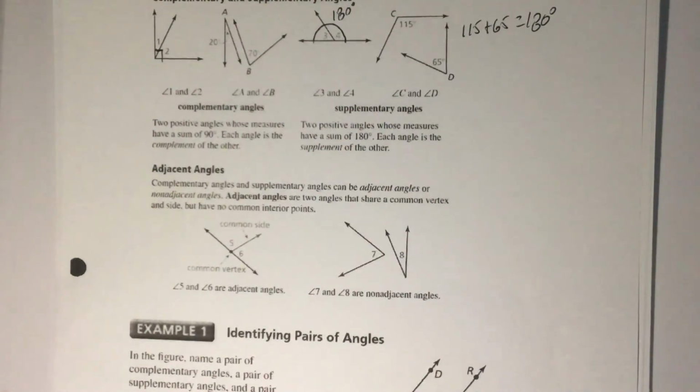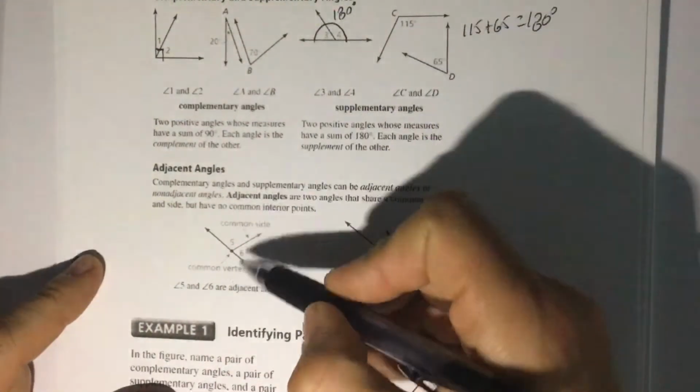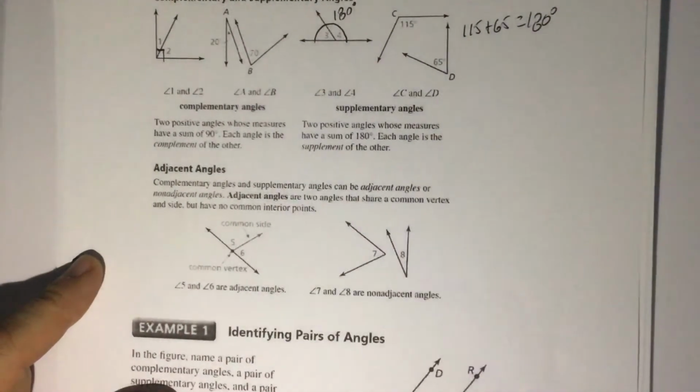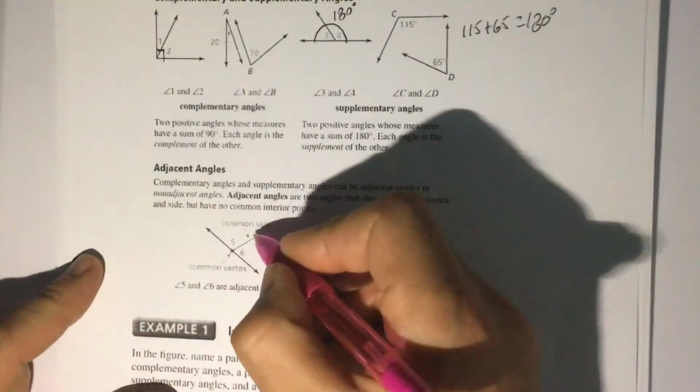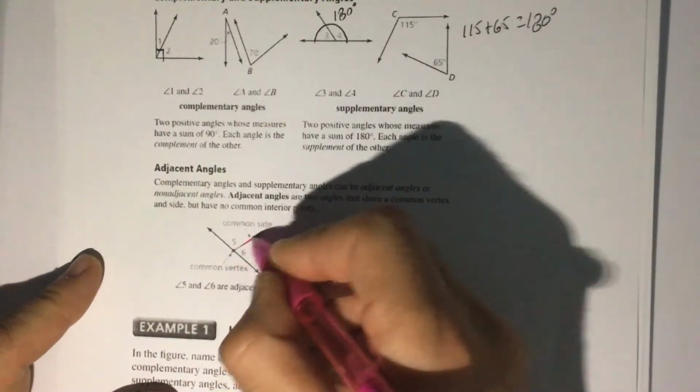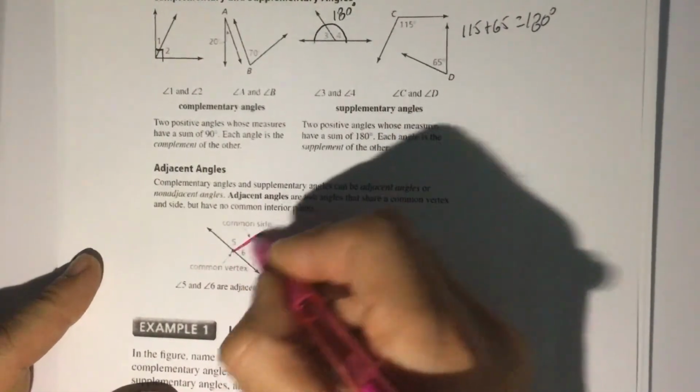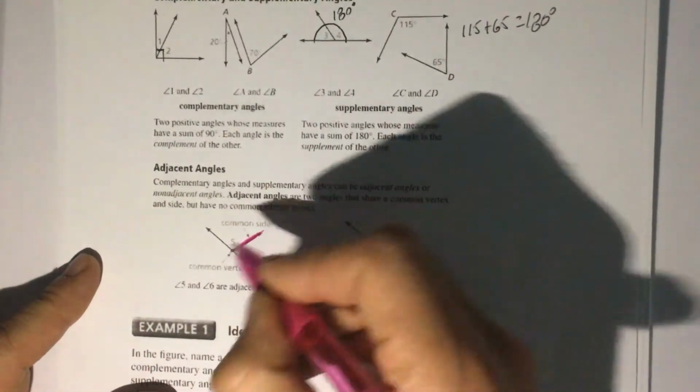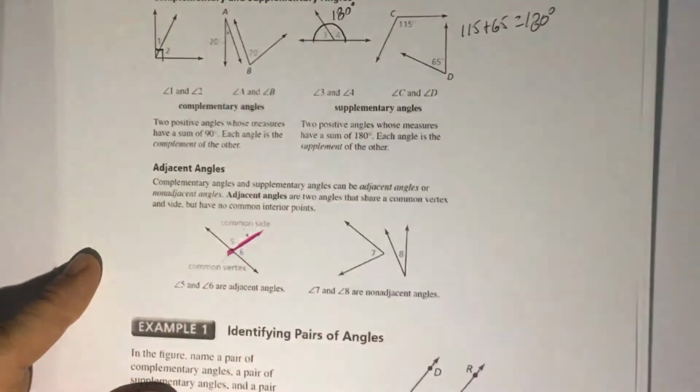So how can I say it? I call the adjacent angles the condominiums of angles, or the apartment angles, because they share a common side. So in a condominium, the people share a common wall.